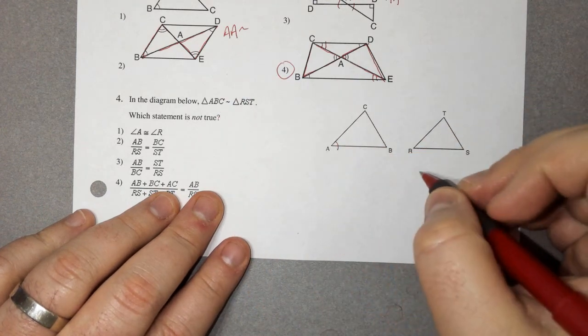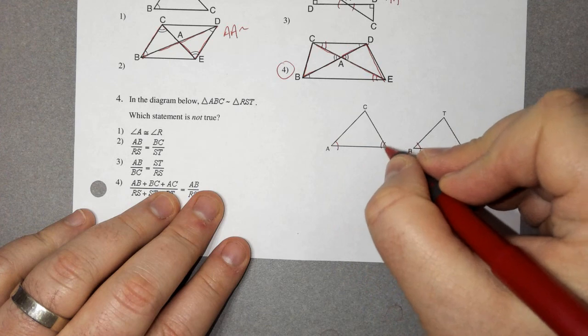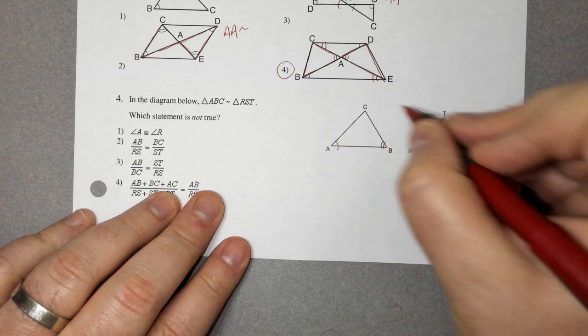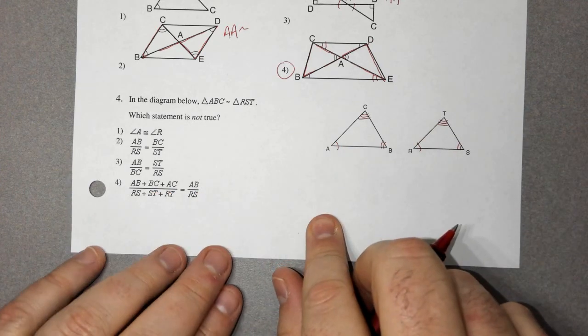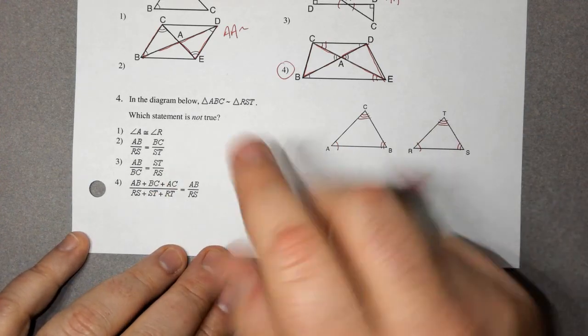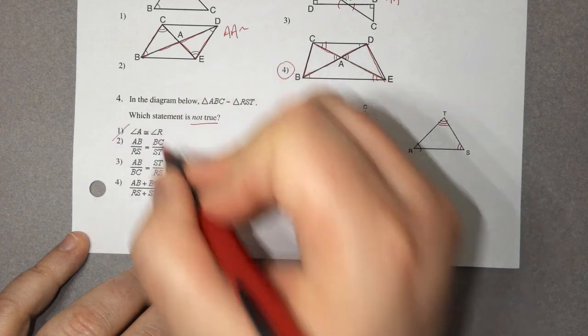So angle A is congruent to angle R, angle B is the same as angle S, and then C would be the same as T. Which statement is not true? So is A the same as R? Well, yeah, we marked it down, right? Not true, so that's out.